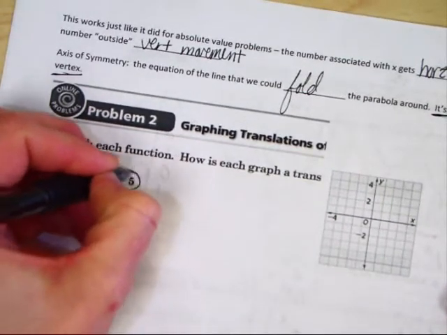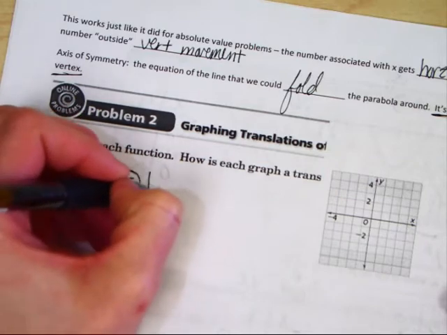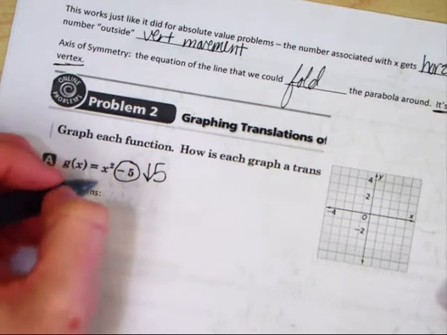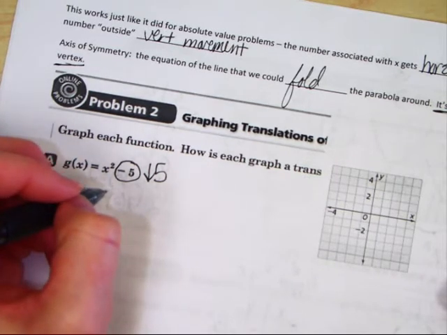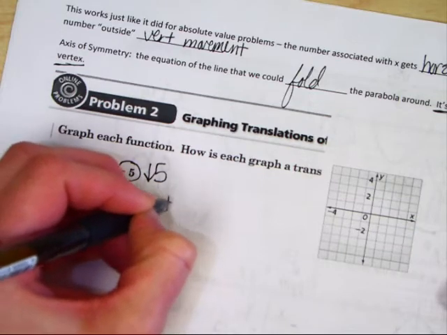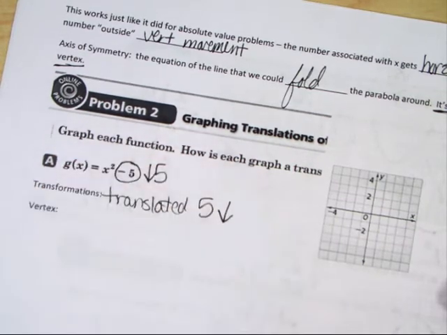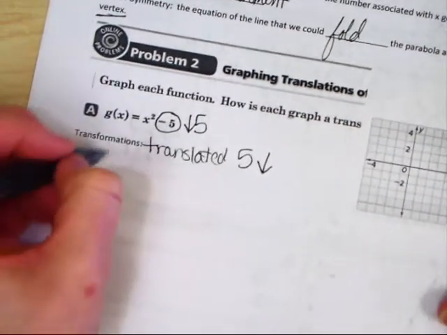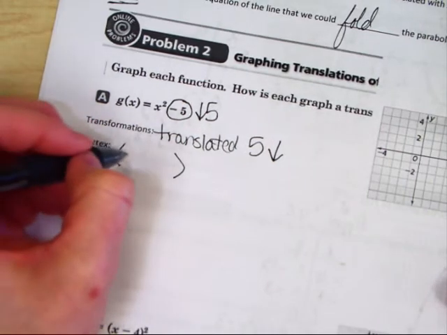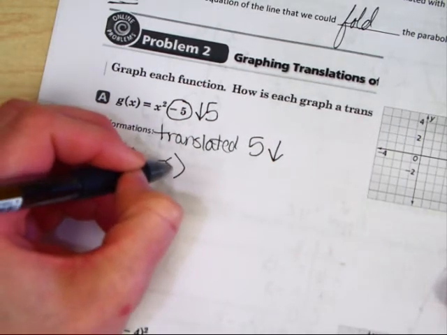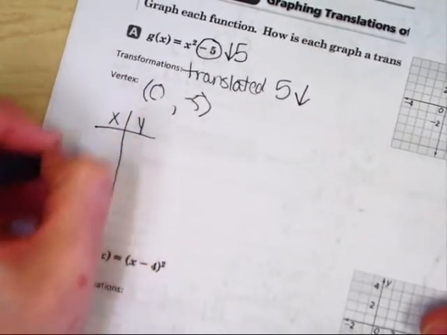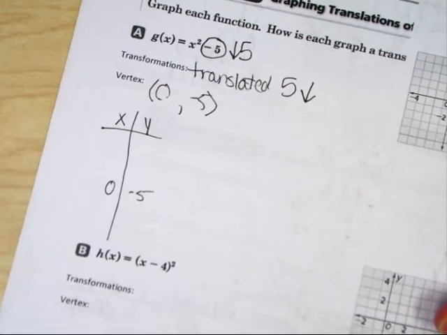Do you see how this minus 5 is kind of just in the back? That means it's going to go down 5 when we graph it. Alright, so the transformation is that it has been translated 5 units down. The new vertex is, just like it would be for an absolute value, what is associated with x? Nothing. What's on the outside? Negative 5. So when I make my xy chart, I put 0, negative 5 right smack dab in the middle.